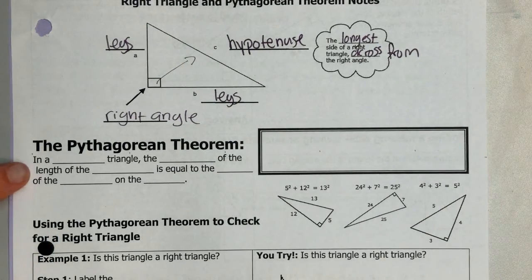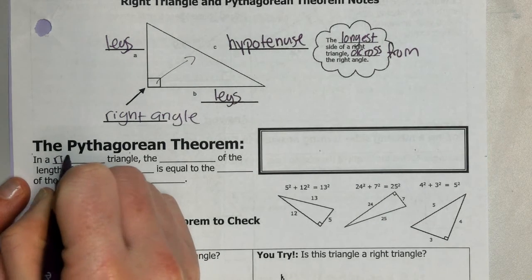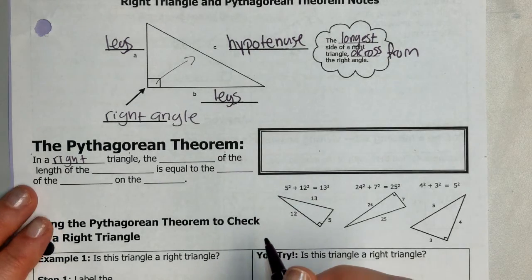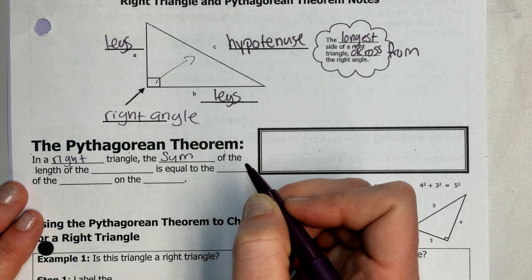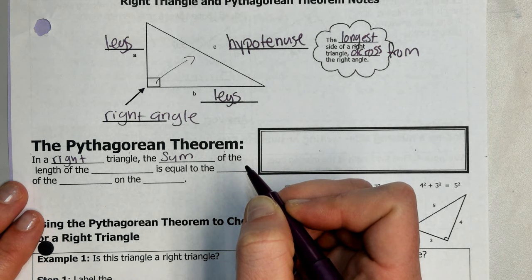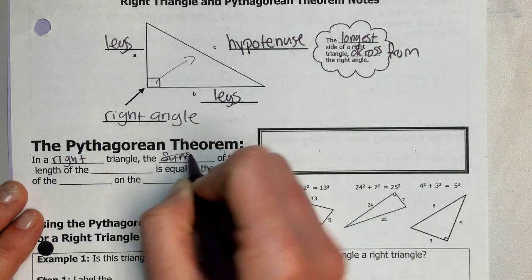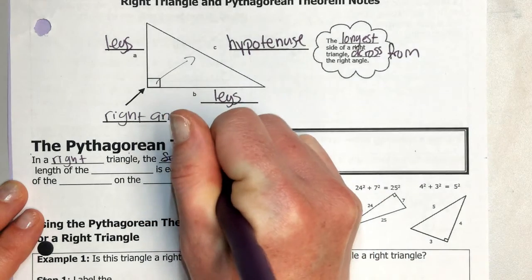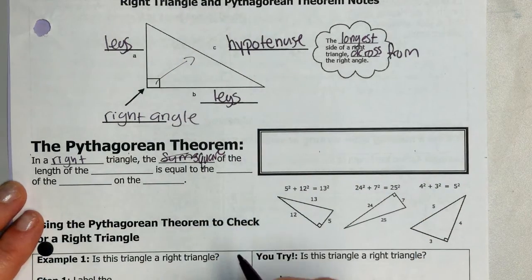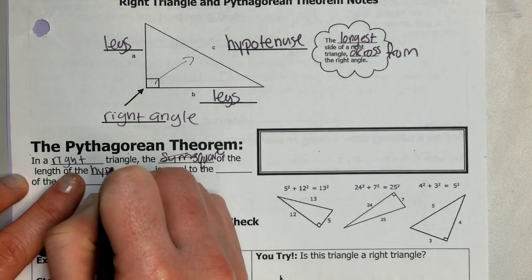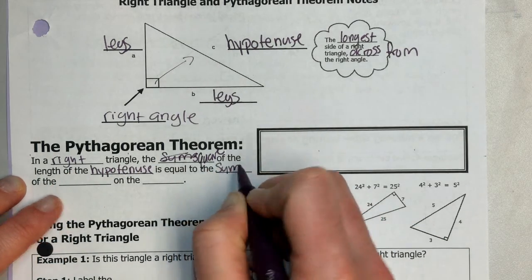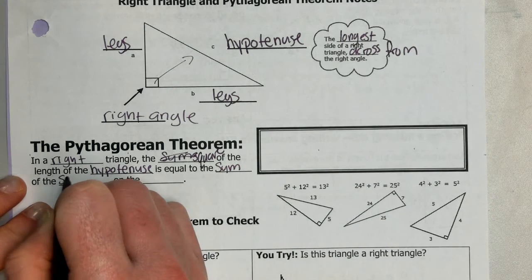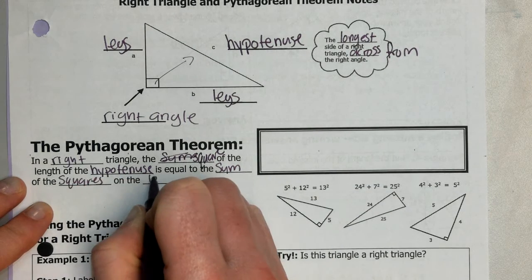And then this is what we wrote at the end of our notes after we did that investigation with the squares. So in a right triangle, the square of the length of the hypotenuse is equal to the sum of the squares on the legs.